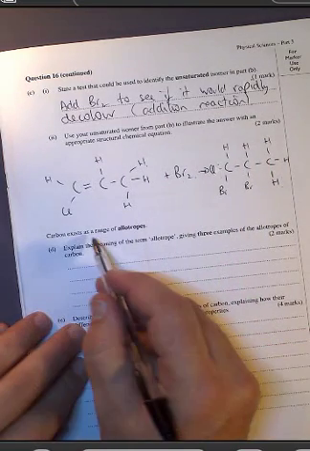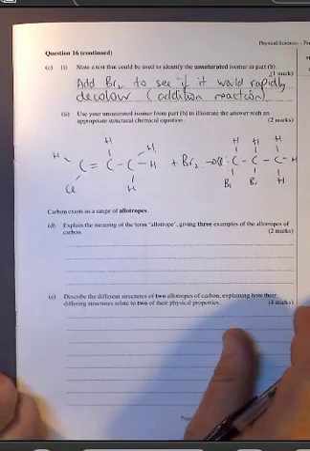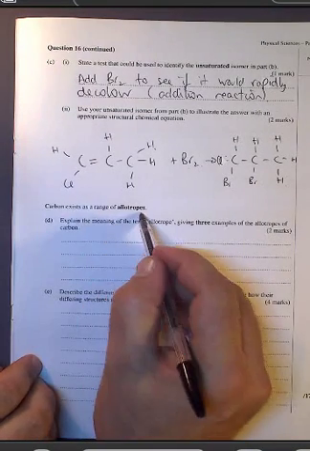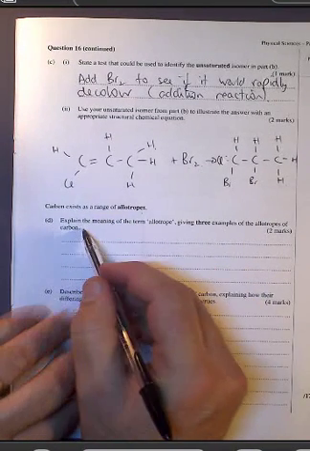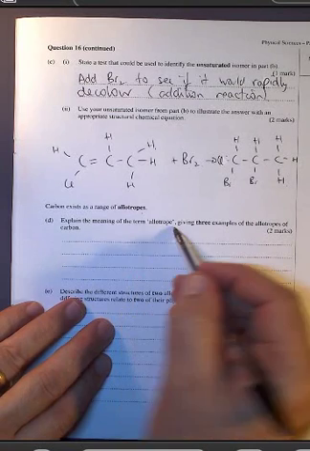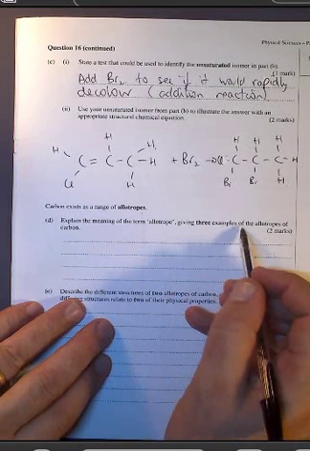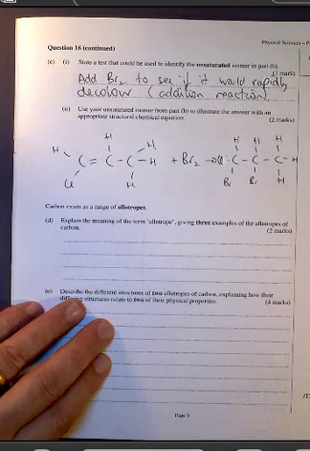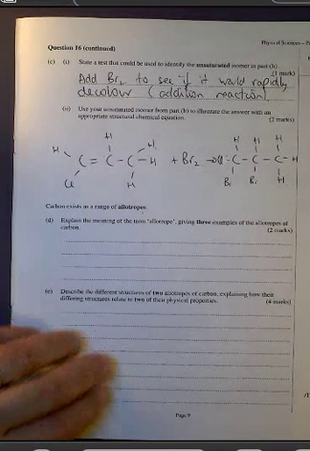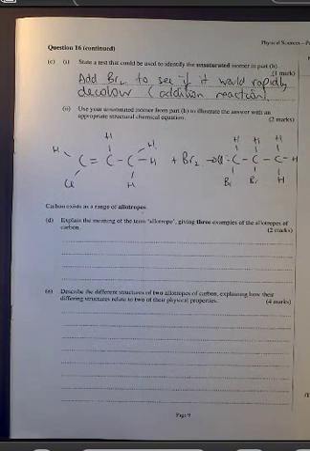Carbon exists as a range of allotropes. Explain the meaning of the term allotrope, giving 3 examples of the allotropes of carbon. Okay, this is where it's always wise to take in a dictionary.